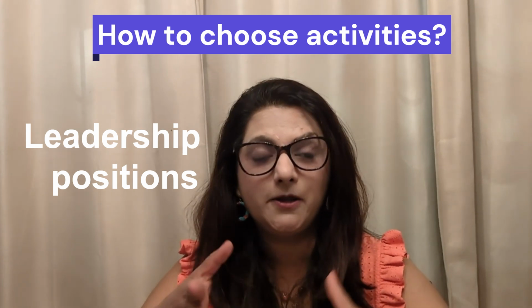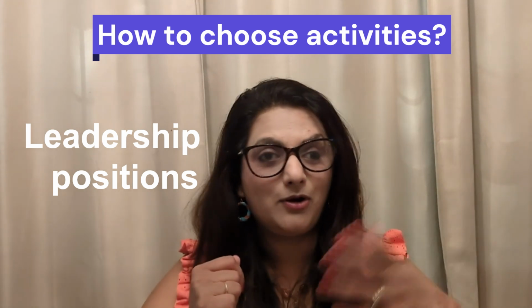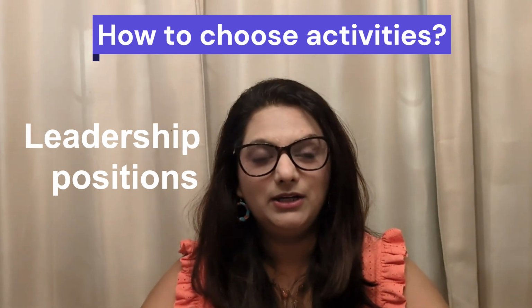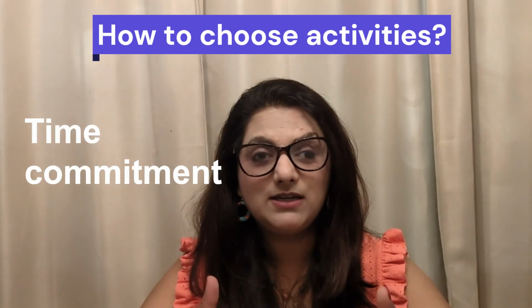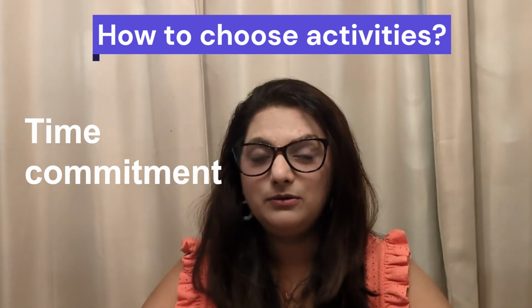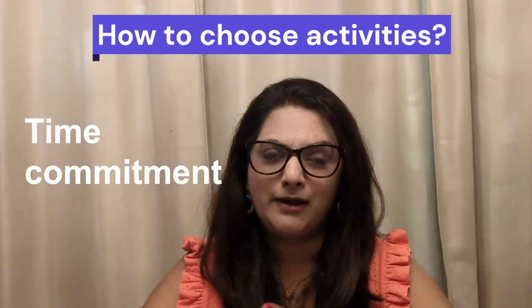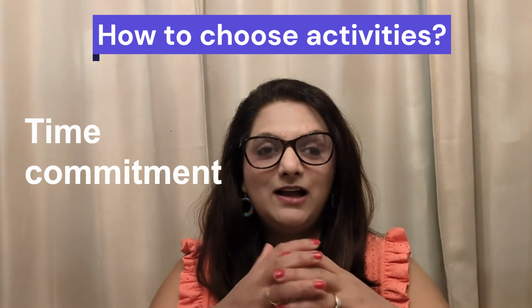If maybe you were team lead of the robotics club in your school, chess club, or anything of that sort, you want to include that. Then the fifth thing is time commitment. If you were involved in any activity, even hobbies, for an extended period of time, you want to include that. Of course, not video games, but any constructive things.